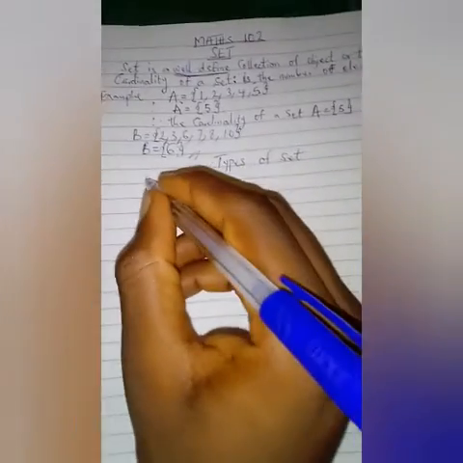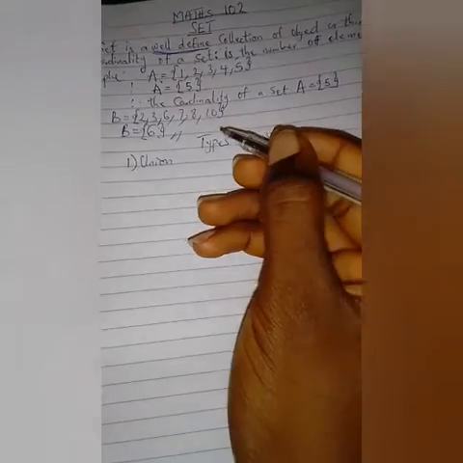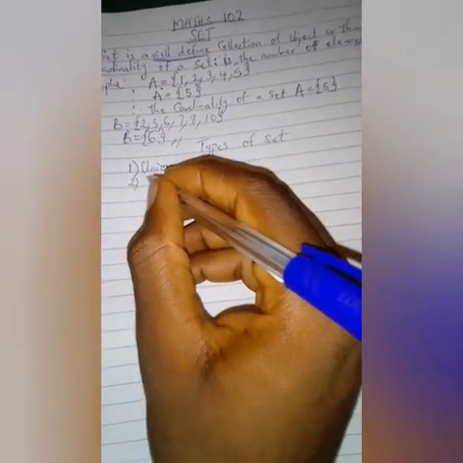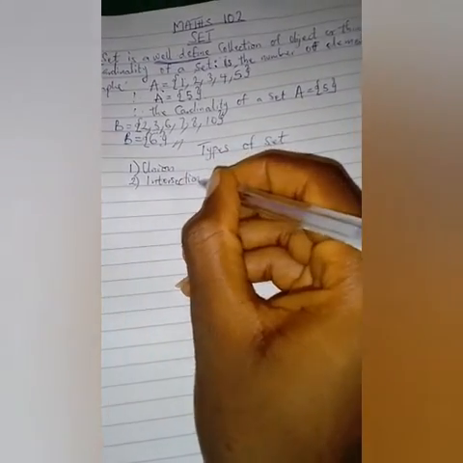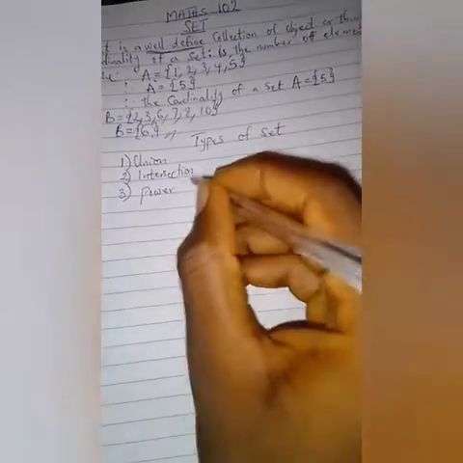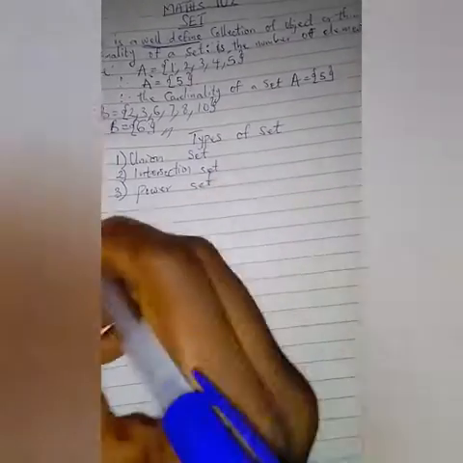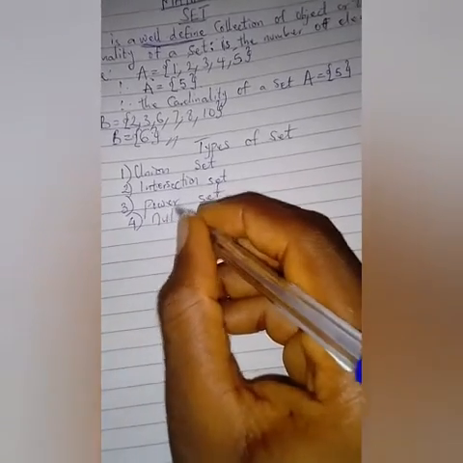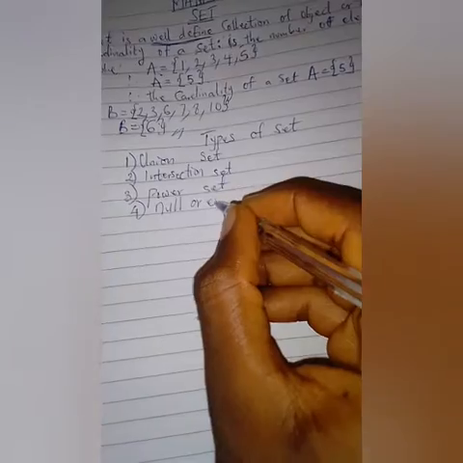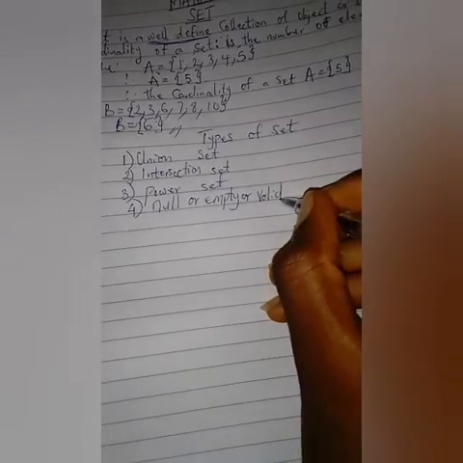We have 1, union set. 2, intersection. 3, power sets. 4, null set, also called empty set or void set.